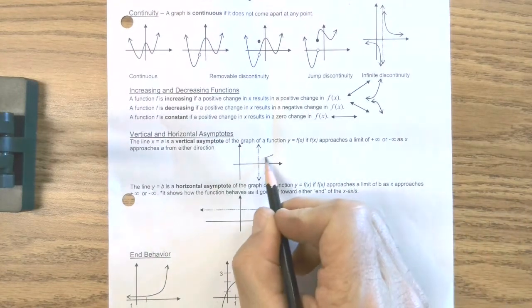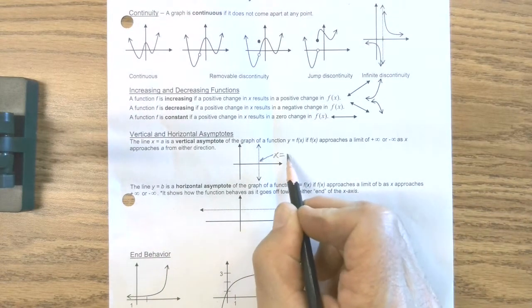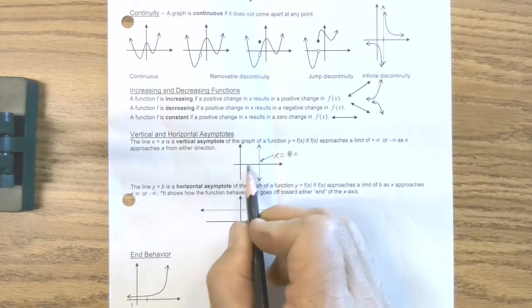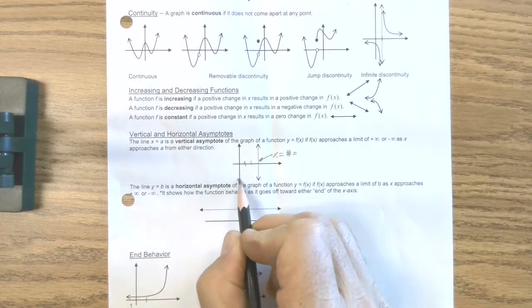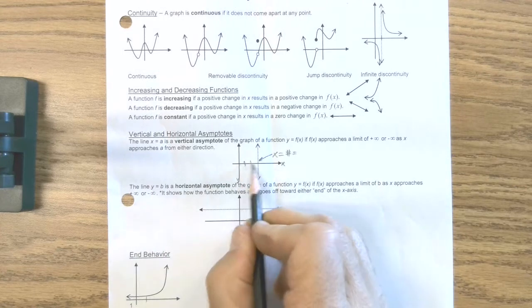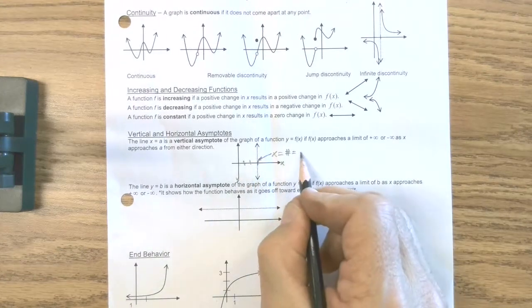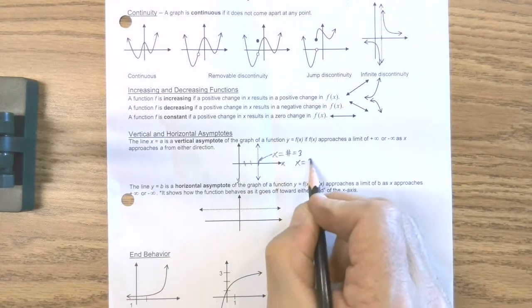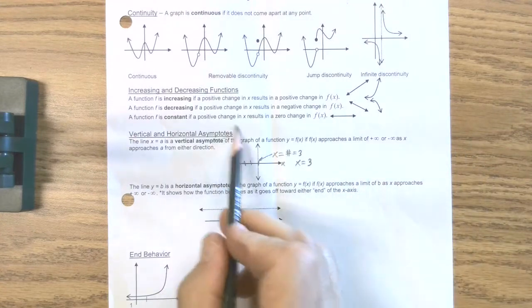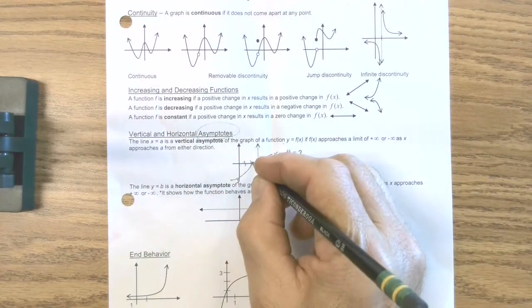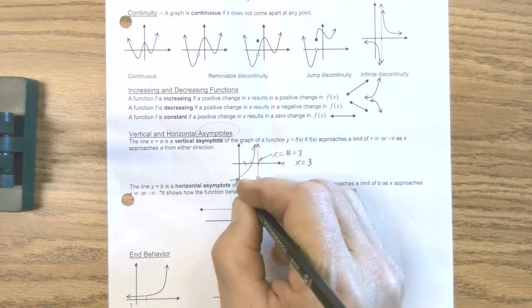Warm you up. This guy right here is going to be x equals some number. What number? Well, let's just say, if this is my y-axis, this is my x-axis, this would be, let's just say, 3 to the right. So it'd be x equals 3. Now it'd be an asymptote if there was some graph that was trying to get to it, but it just couldn't.